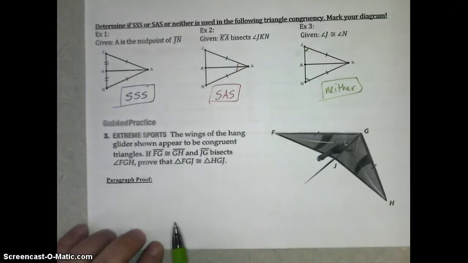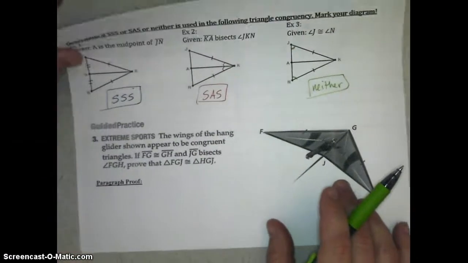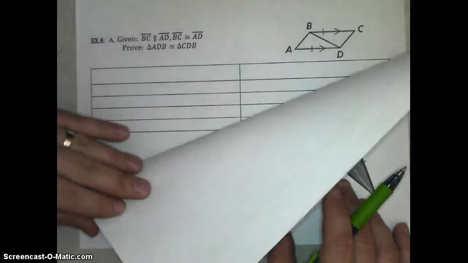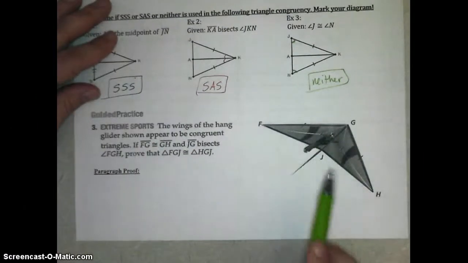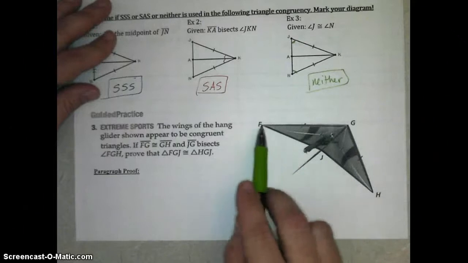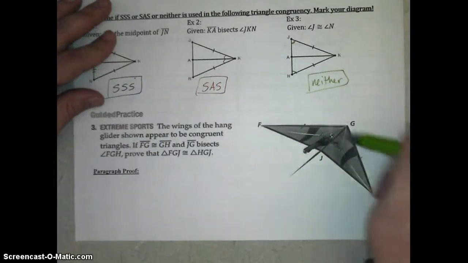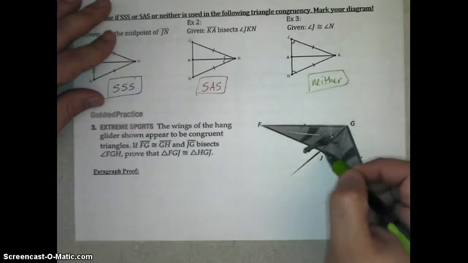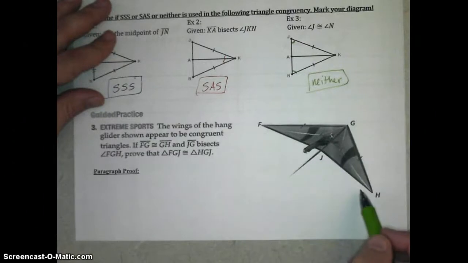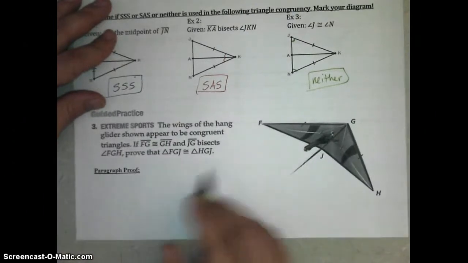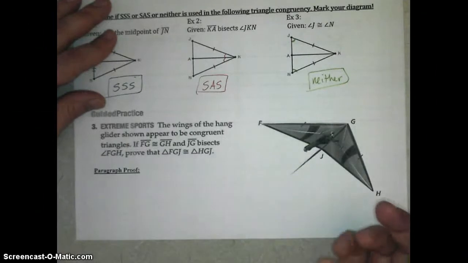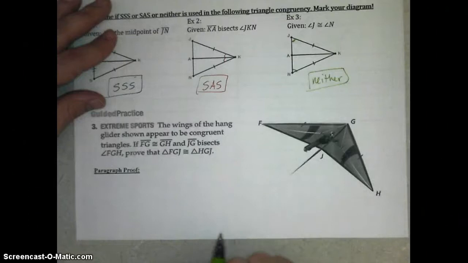Alright, real quick we'll wrap up this proof, and then we will continue with our final proof in class. We are given that the wings appear to be congruent triangles. We want to prove that given FG and HG are congruent and that JG bisects angle FGH. So I want you to try and write a paragraph proof to prove these triangles are congruent using either side side side or side angle side, and then when you're ready you can check your answer. Pause the video so you have enough time to do this, otherwise this is what you should get.